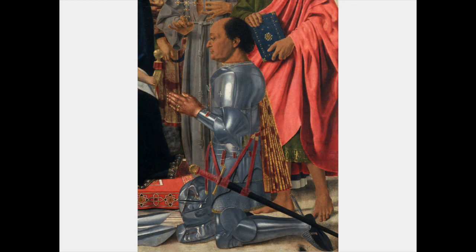This is one of the very early examples of a common mortal, of course, a very important and very wealthy common mortal, associating himself to sanctity in a painting, being close to the Madonna.